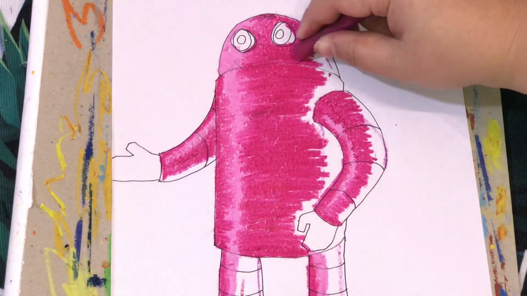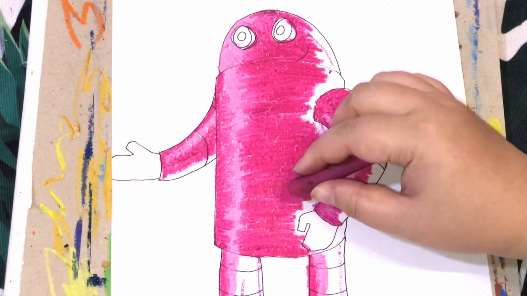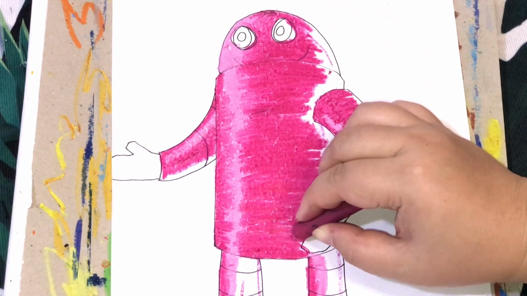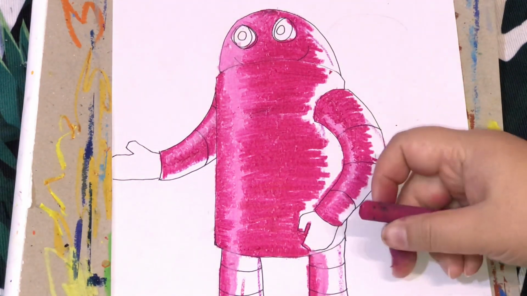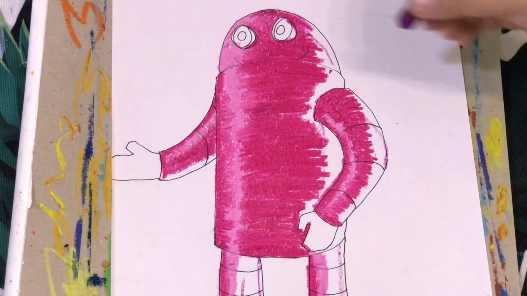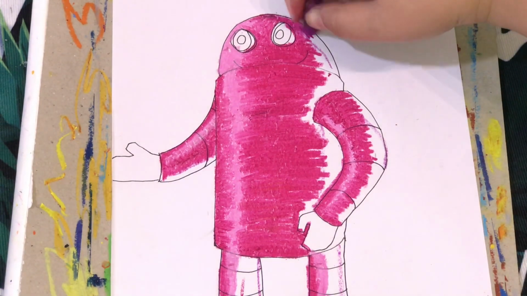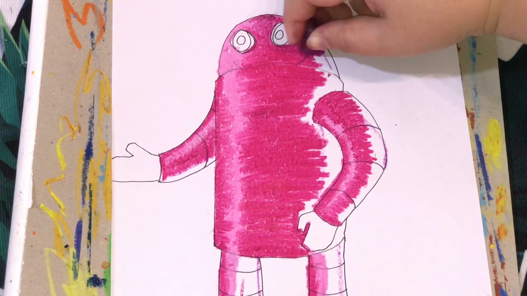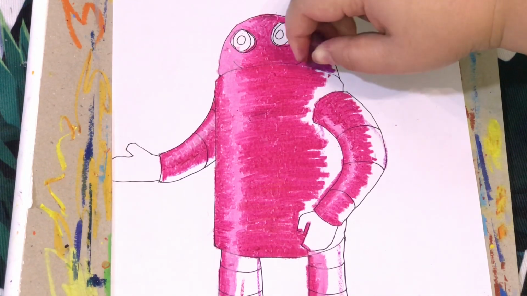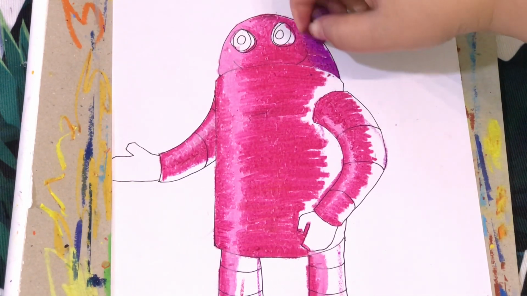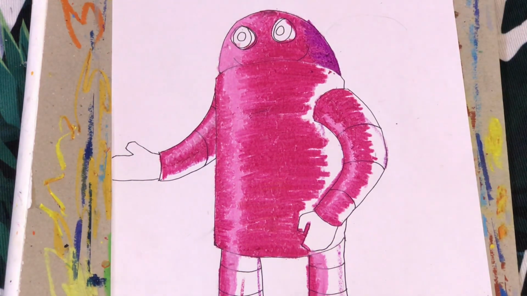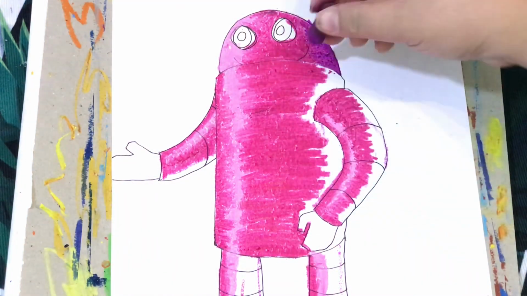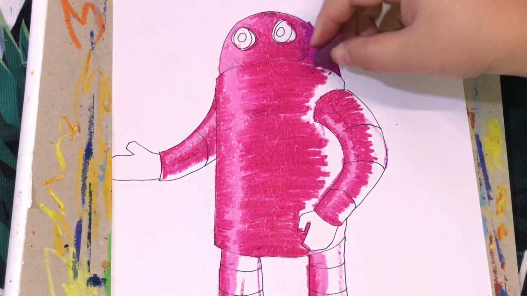Then later on after this we will do the darkest color. We leave out the hand first and go to the darkest color, which is this dark purple. So we start from the light color and go outward. There you go. Can you see the color is transitioning from light into darker and into the darkest color?